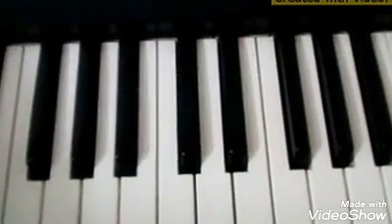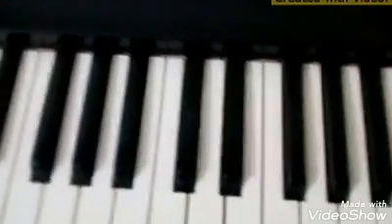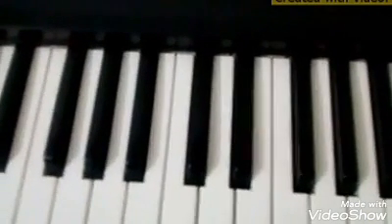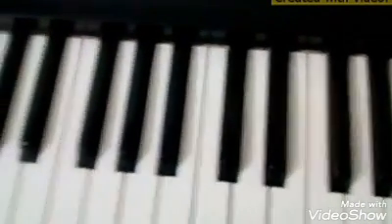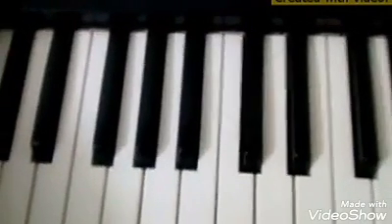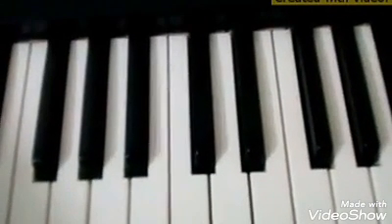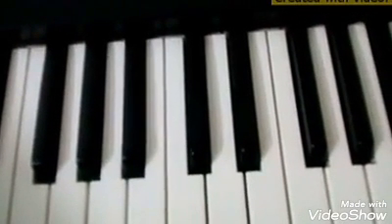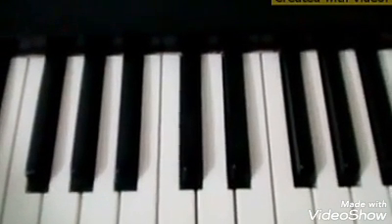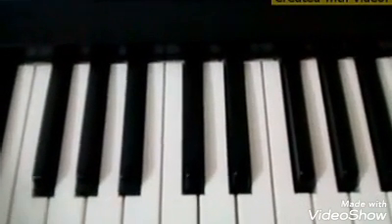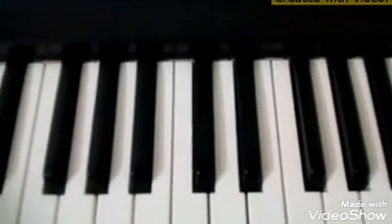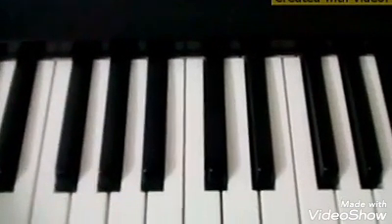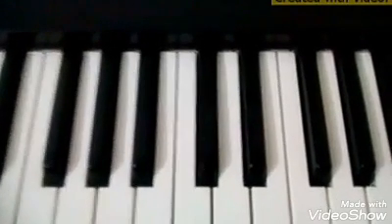I'm just an intermediate player. But I hope this can help anybody from a beginner to intermediate, so that you can be able to play all the songs with the sevenths, the minor sevenths, or the major sevenths, or the ninths, and etc.